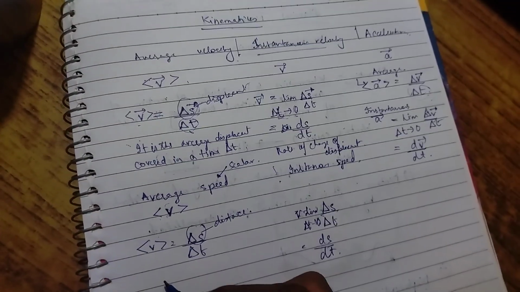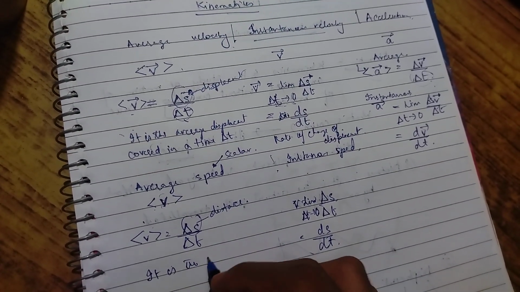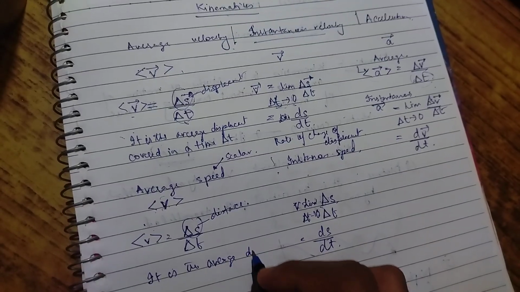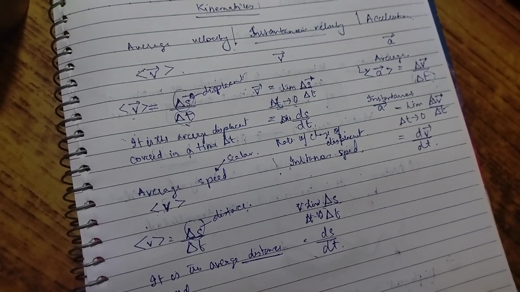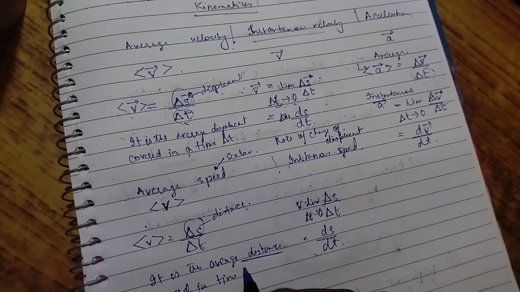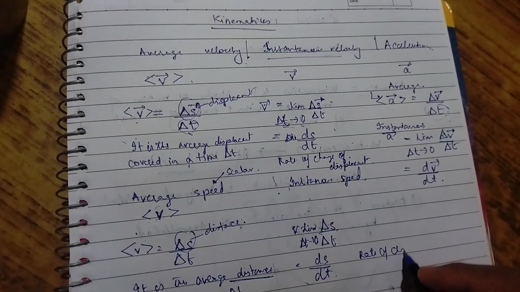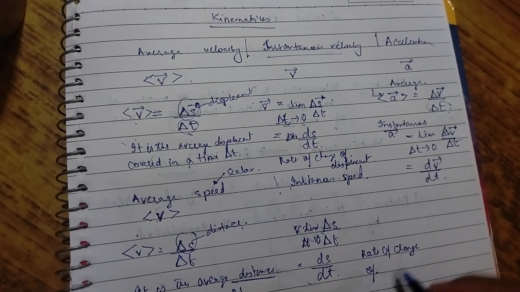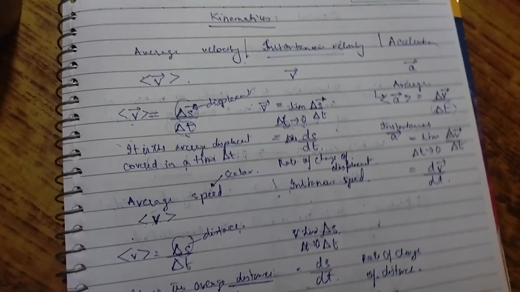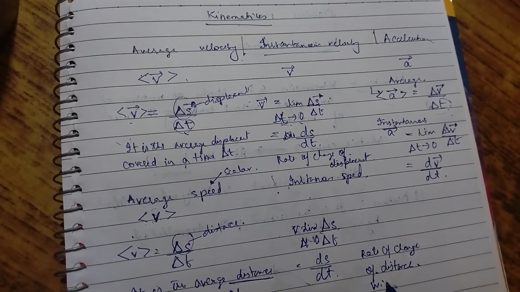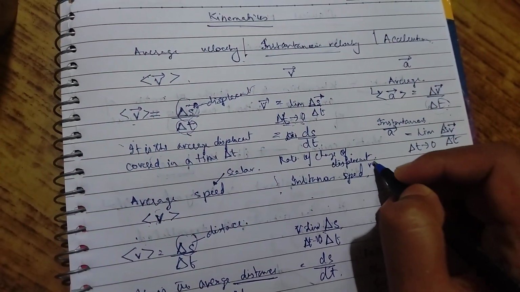And this is the average distance covered in time delta t, which is an important term, and this is the rate of change of distance with respect to time, and here also with respect to time.